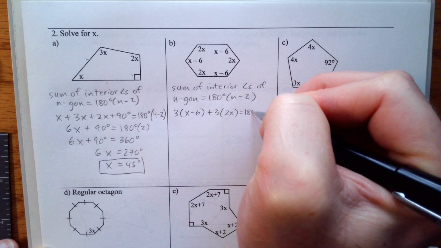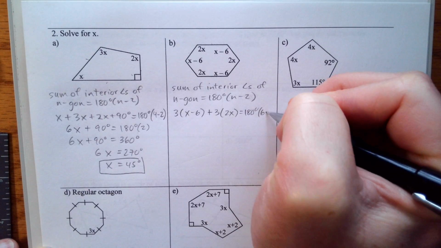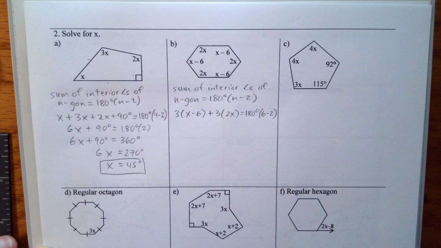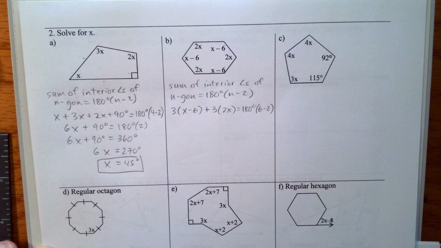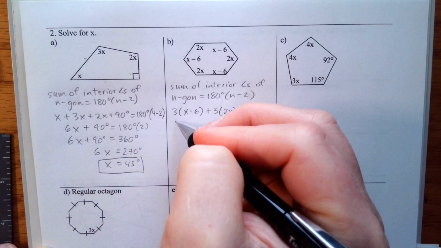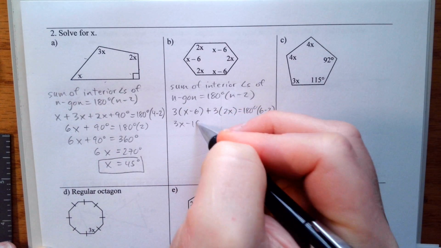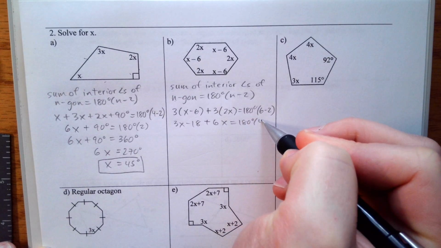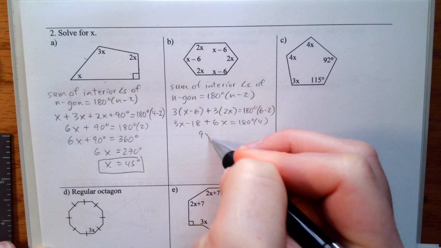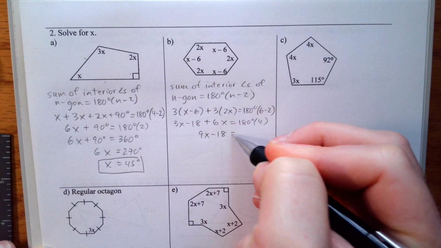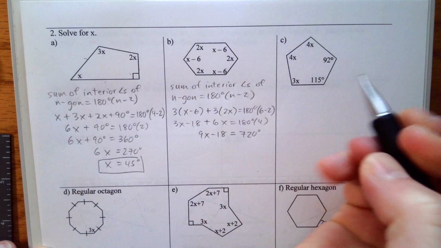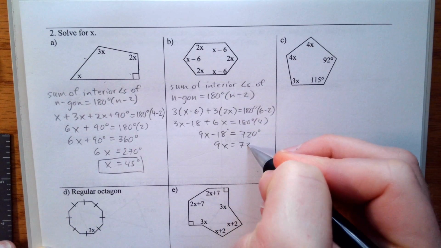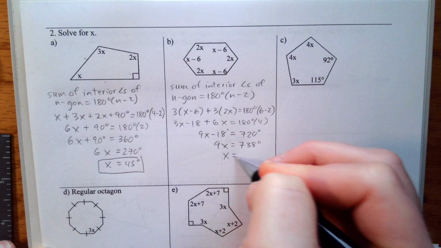And then I'm going to write 180 degrees times 6 minus 2. Now make sure that you write this expression here, 6 minus 2. Don't just jump straight to 4. Show me how you know that that's going to be 4. Okay, so we get 3x minus 18 plus 6x equals 180 degrees times 4. 9x minus 18 equals 720 degrees. That should be degrees. 9x equals 738 degrees, and x equals 82 degrees.